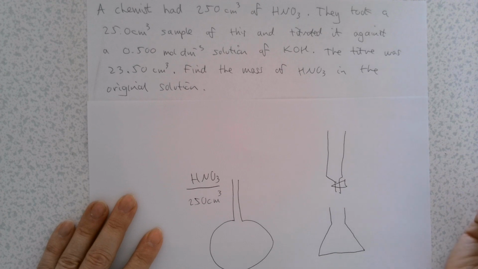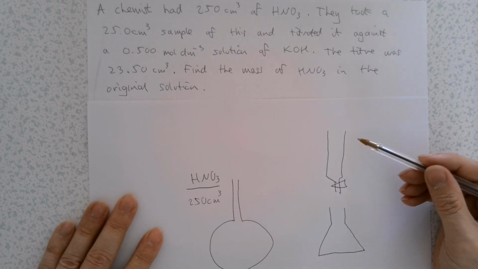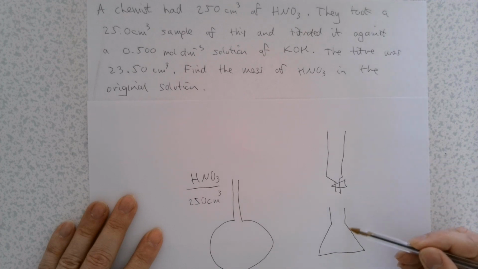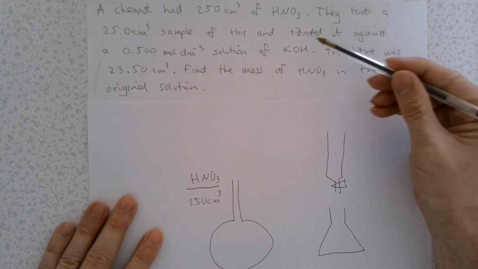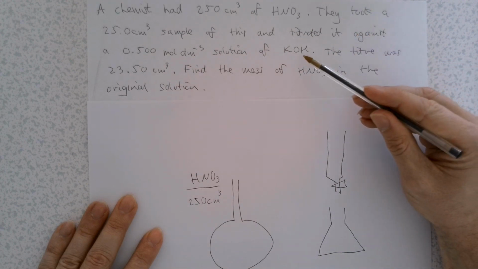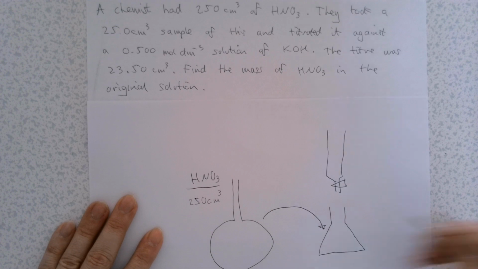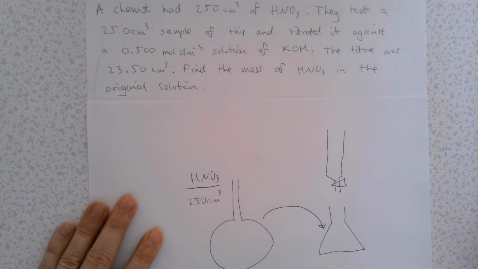Now we've got to be really careful here, because sometimes you're going to put your sample in the burette and sometimes you'll put it in the conical flask. Now it says here that we are titrating this against the potassium hydroxide. And so we know our sample is going to go in the conical flask.